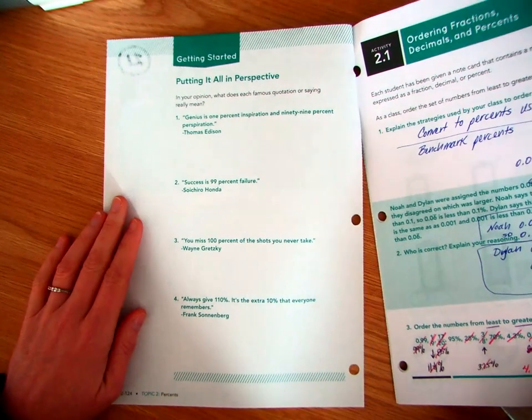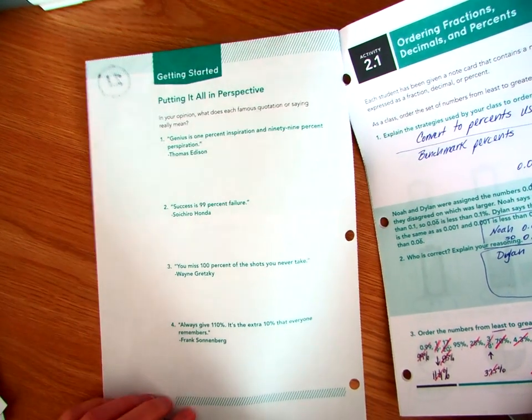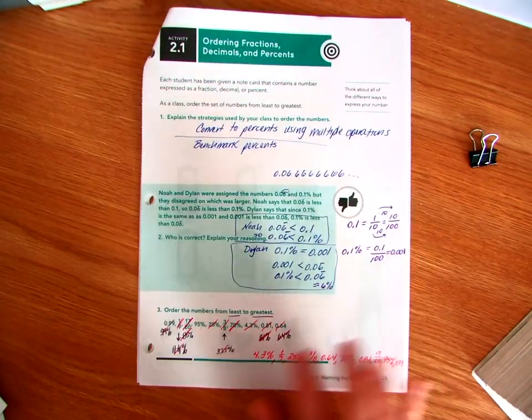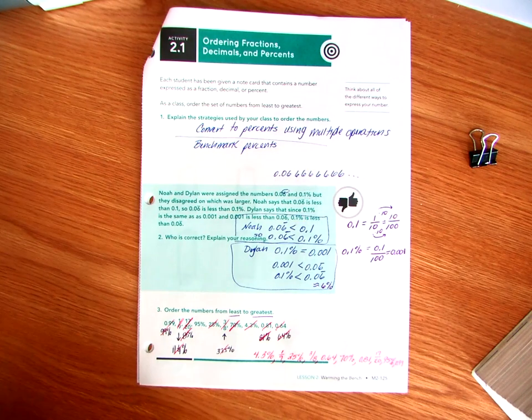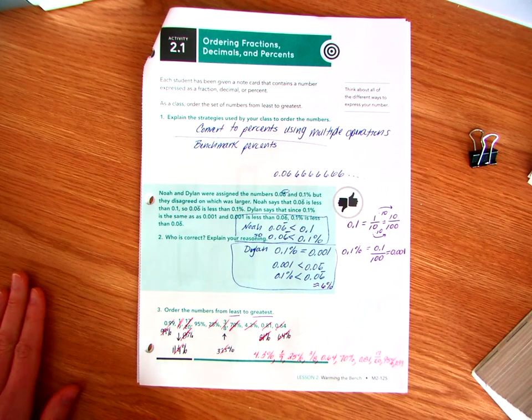You had a good class discussion about interpreting these phrases in famous quotations. Then we went into ordering fractions, decimals, and percents. And you worked with your peers to make a human number line. And I thought you did really well. We hung up that number line on the side of the wall so we could go from least to greatest.